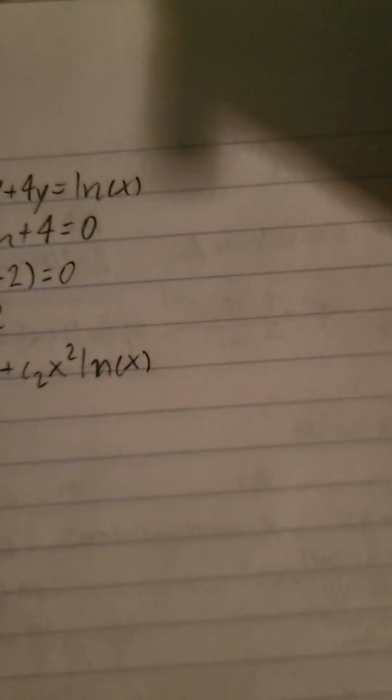So y sub c is equal to c1 x to 2 plus c2 x to 2 ln x. Now we'll go ahead and find our y sub p. I'll bring it up over here. And as we know, we want y sub p to be u1 y1 plus u2 y2.